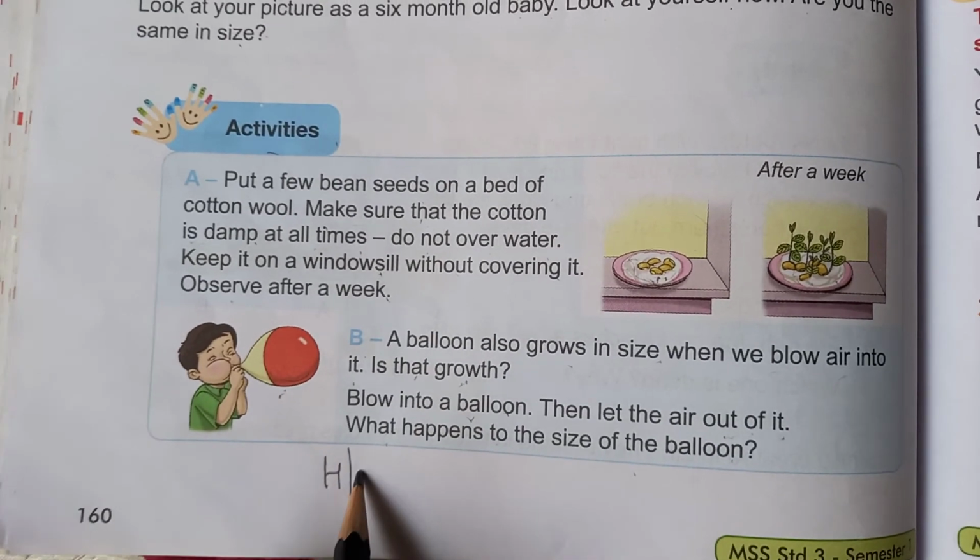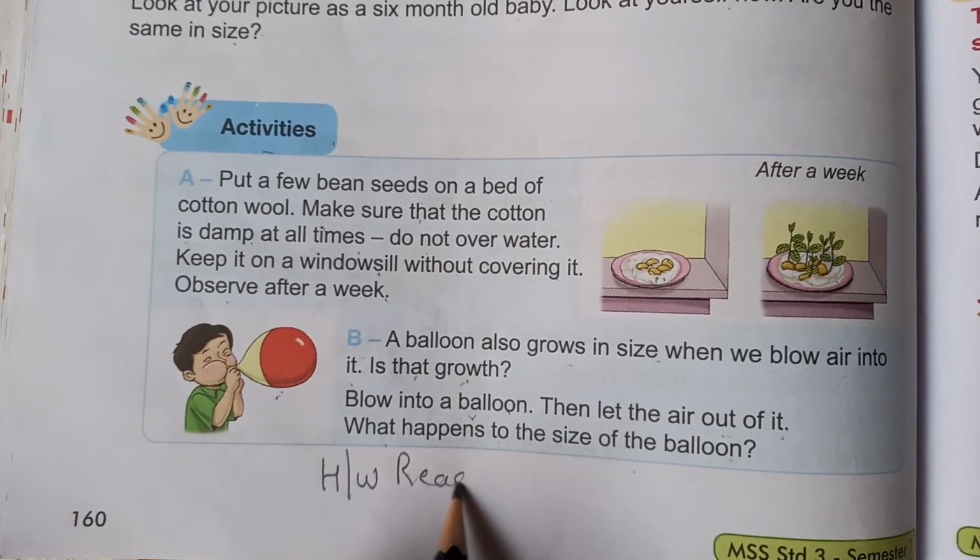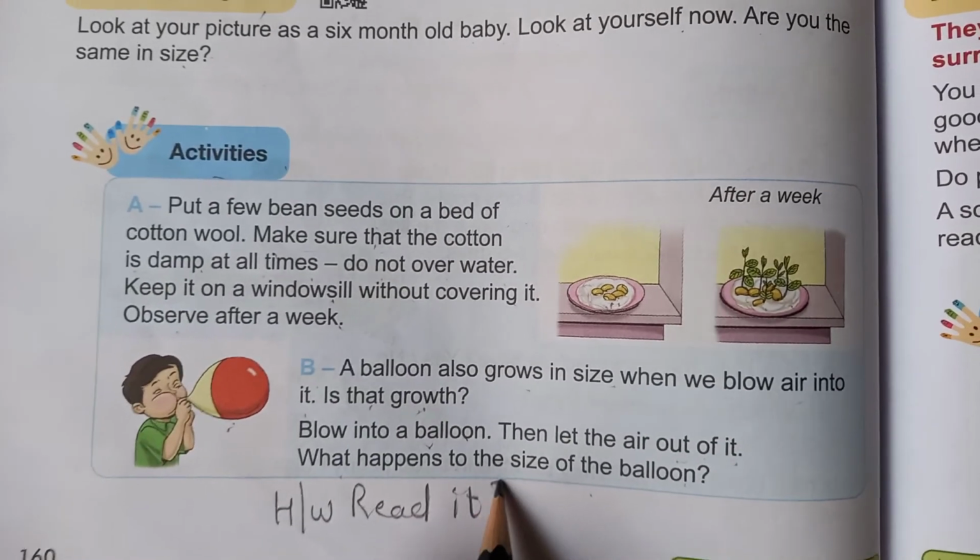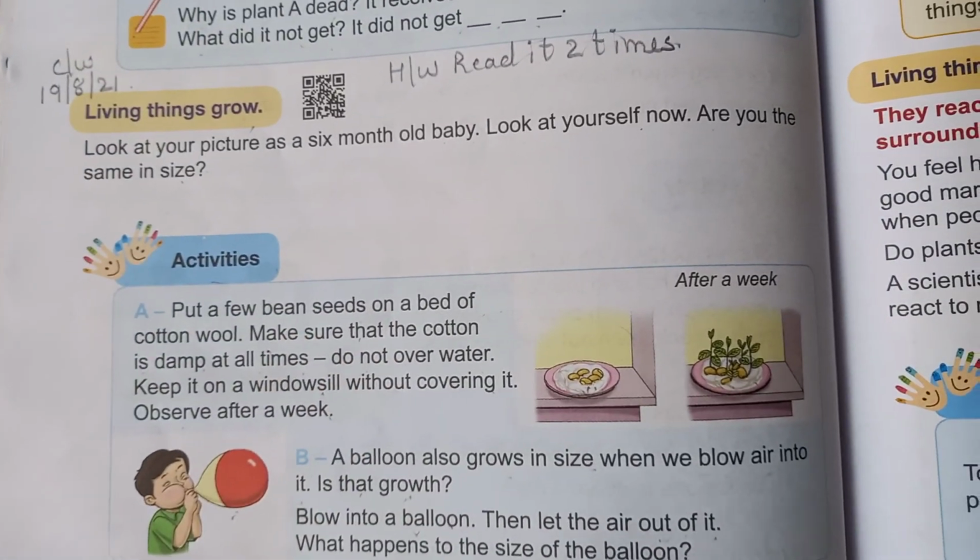So children, what is your homework? Read it. In our next class, we will continue our activity. Okay, both we will do in the class.